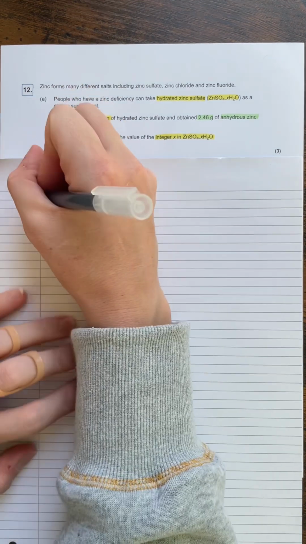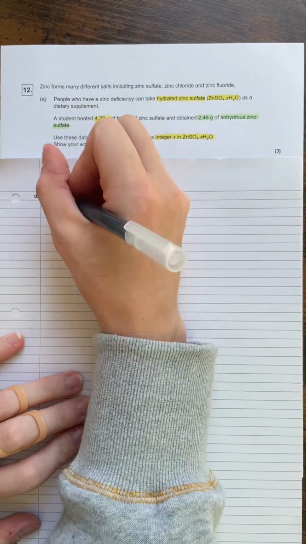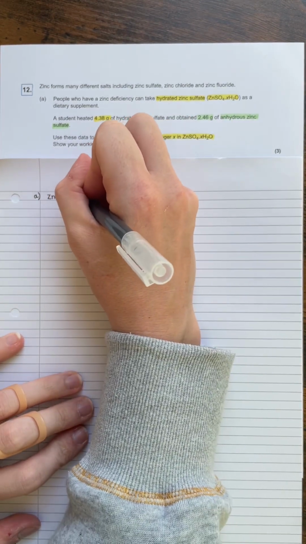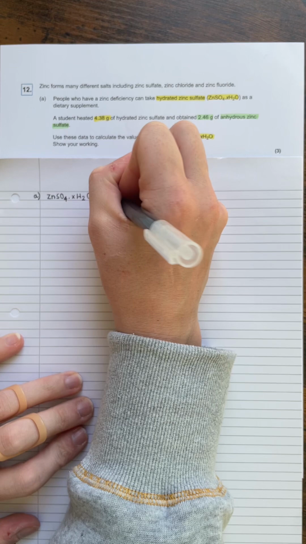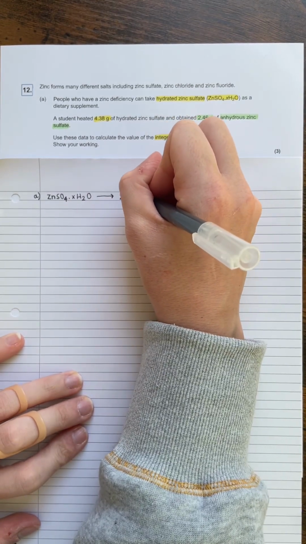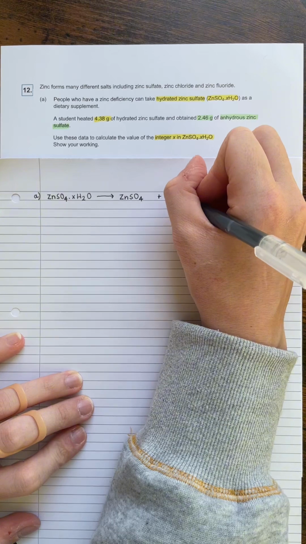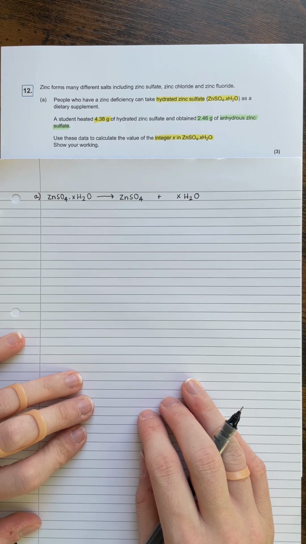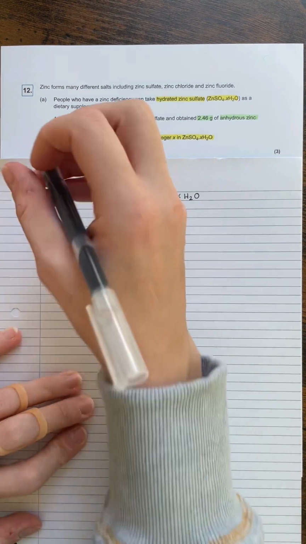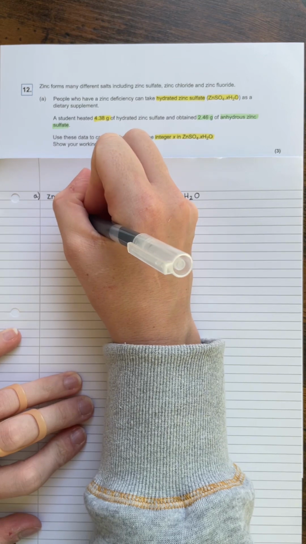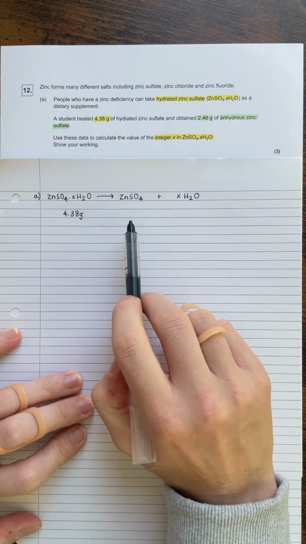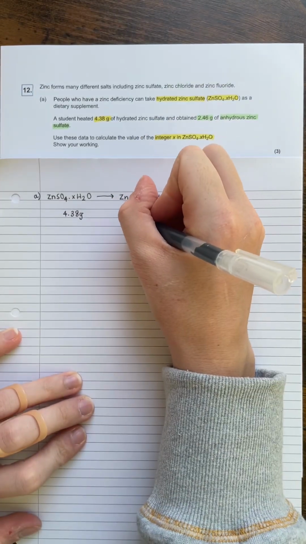So the first thing that I'm going to do is write a chemical equation to show the heating of the hydrated zinc sulfate, where that will become the anhydrous zinc sulfate, and however many waters we've got, that number of moles of water will be driven off when we heat the hydrated zinc sulfate. We know that the mass of the hydrated zinc sulfate is 4.38 grams, and we know that the anhydrous solid left at the end is 2.46 grams.